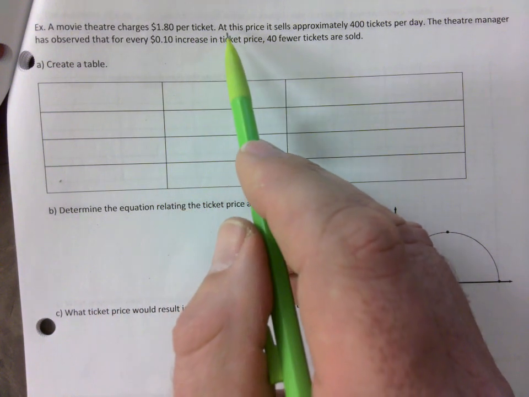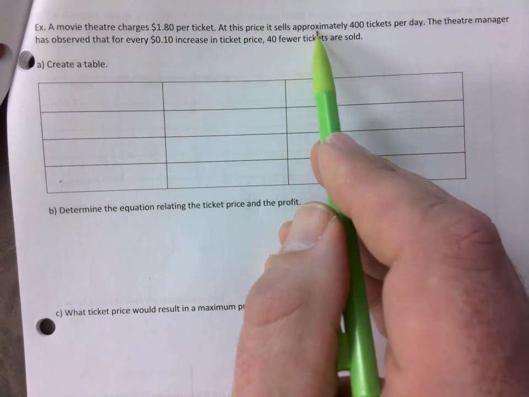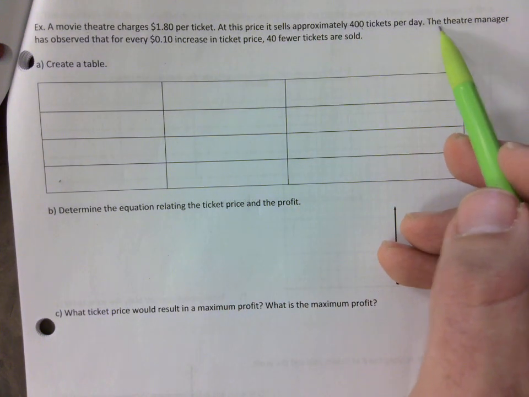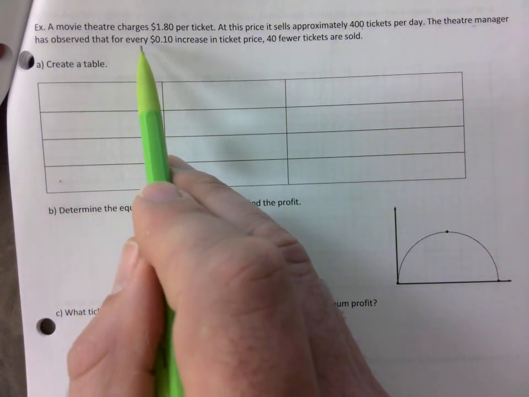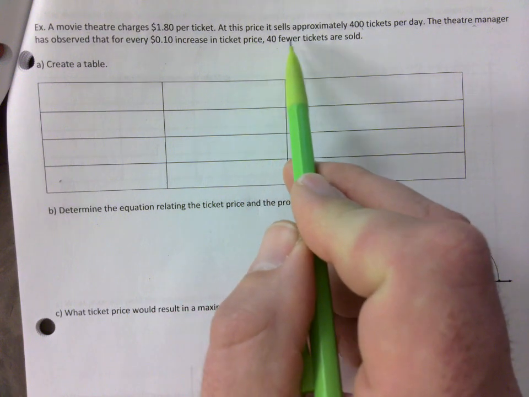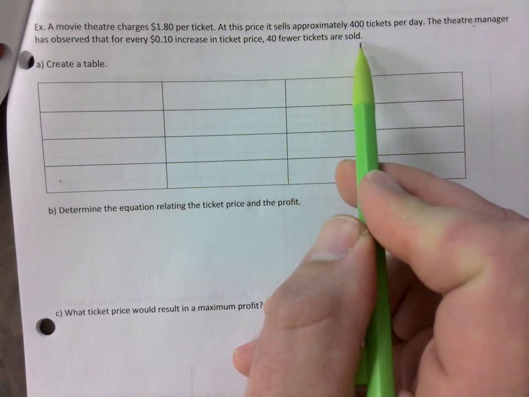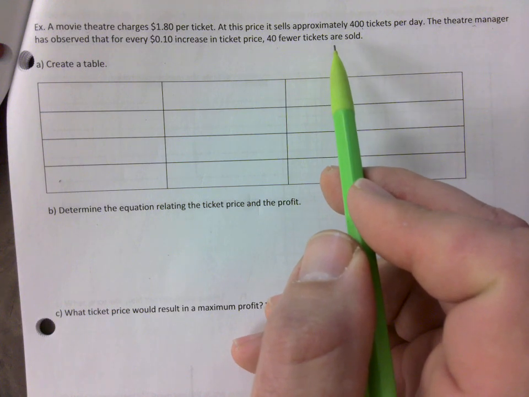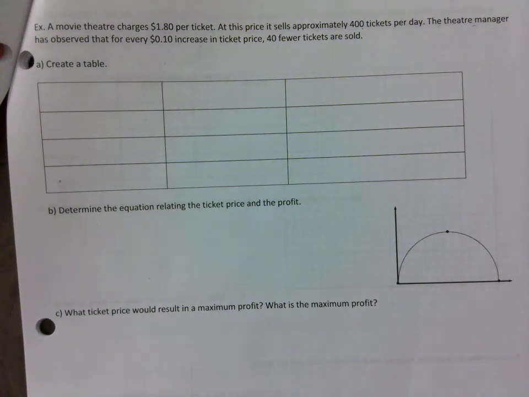At this price, it sells approximately 400 tickets per day. The manager has observed that for every 10-cent increase in ticket price, 40 fewer tickets are sold. The manager has kept track of their statistics. So you highlight those important things.